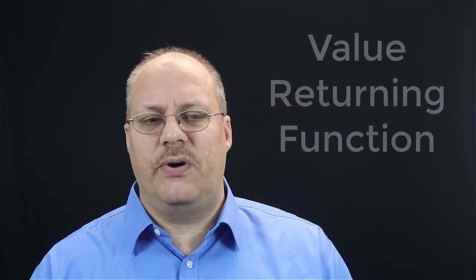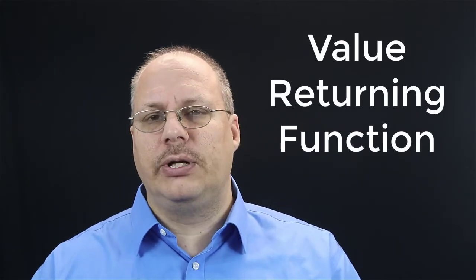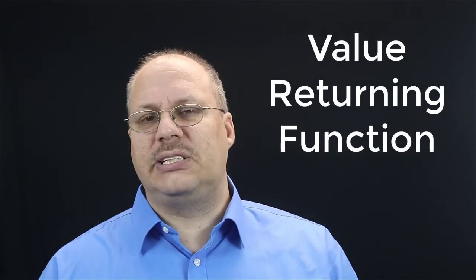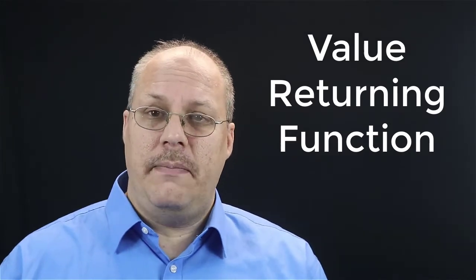The second type of function is called a value returning function. And this is where we're going to write a function, and maybe we'll give it some information, maybe we won't, but it's going to return information to us. You've used this before too. The input function, where you get to post a prompt to the user and then it gets some information back, is a perfect example of a value returning function.